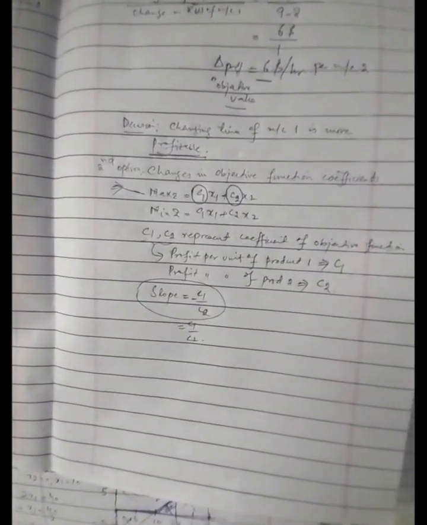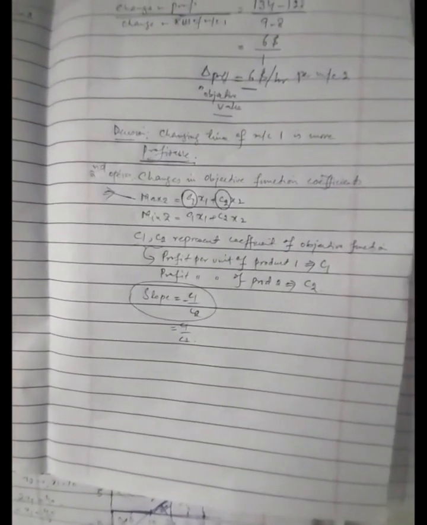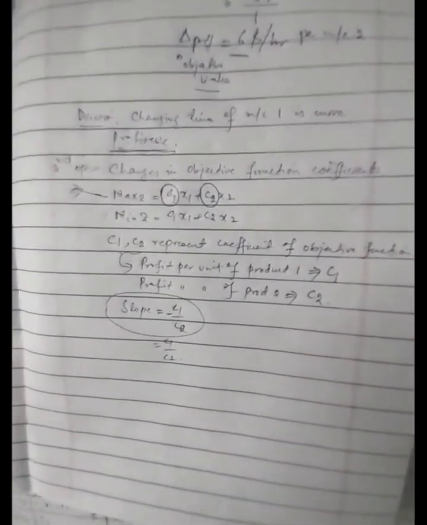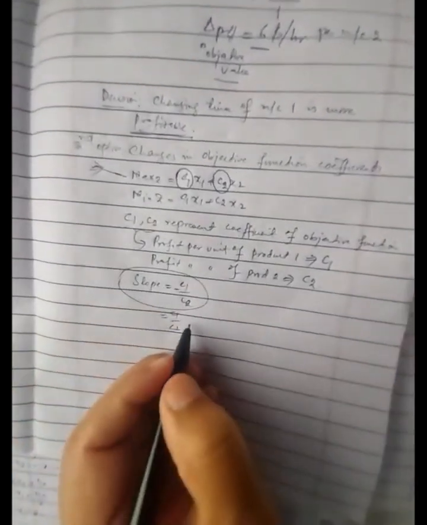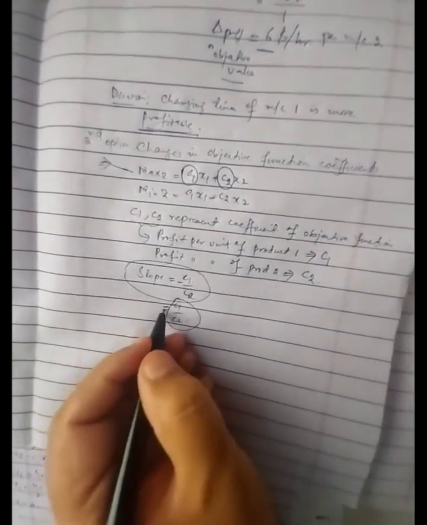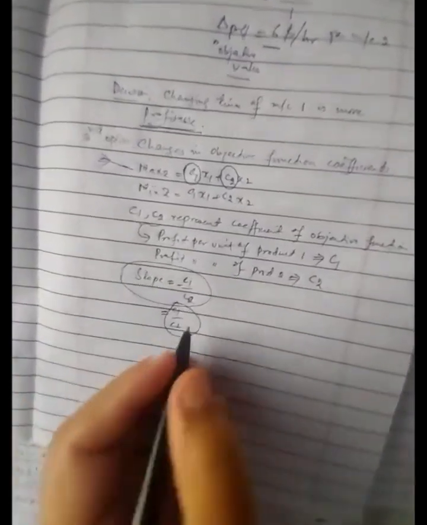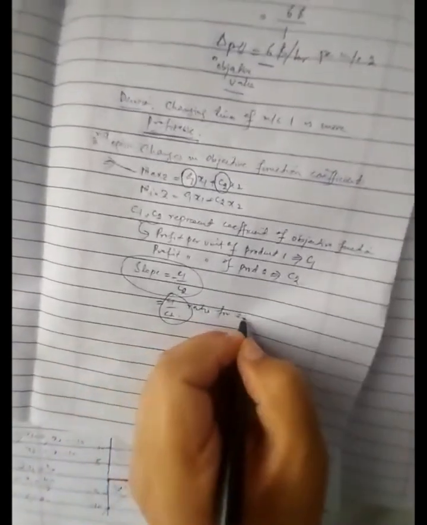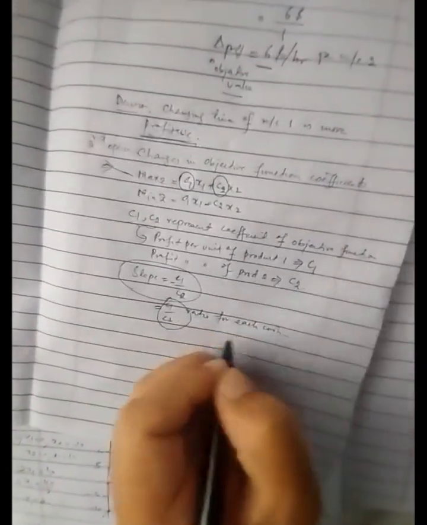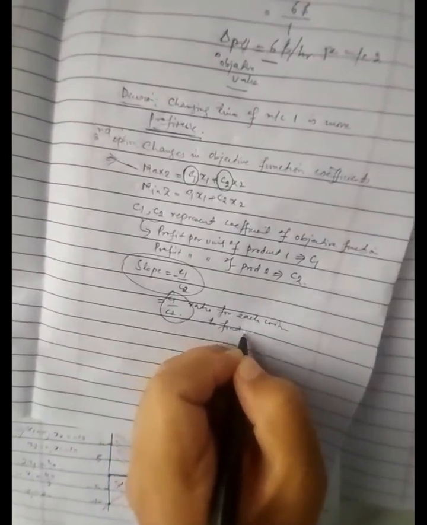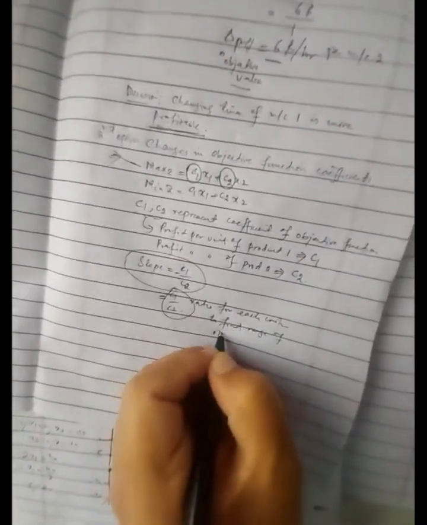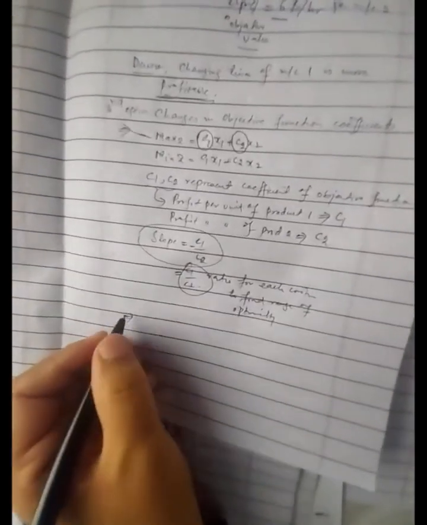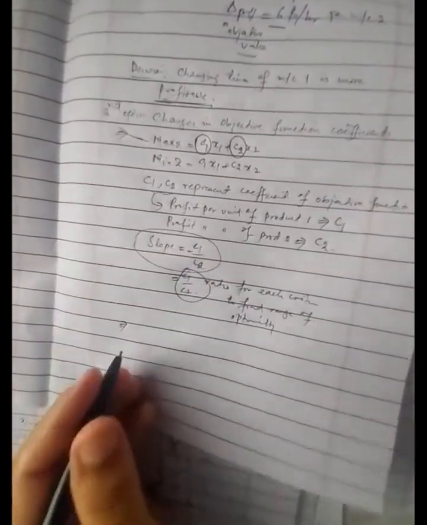The sign doesn't matter. So what we need to find is this ratio C1 by C2 for each constraint to find the range of optimality.